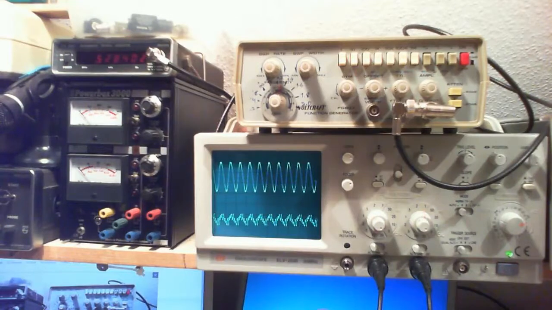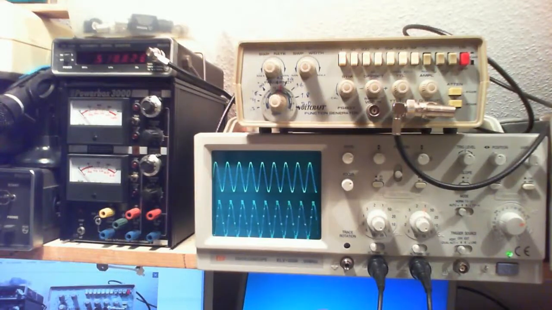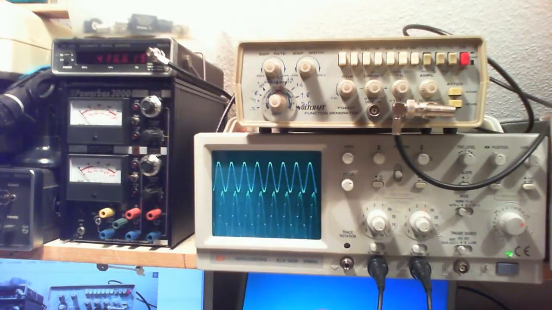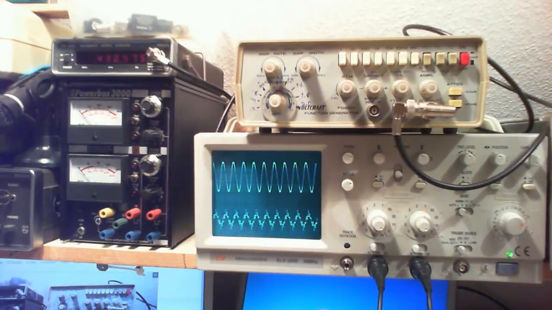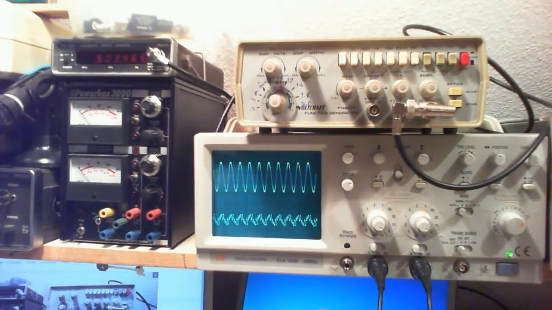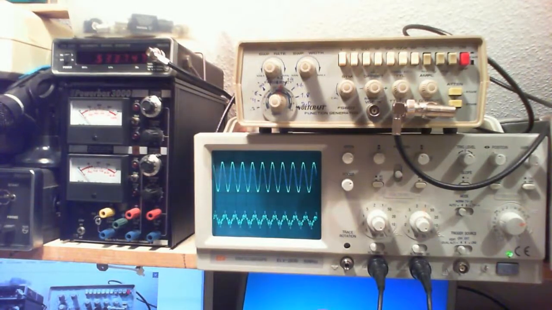Okay, and then if you get above, so let me go to 503 kilohertz. It's right over here. 533. It's telling me it's 533.